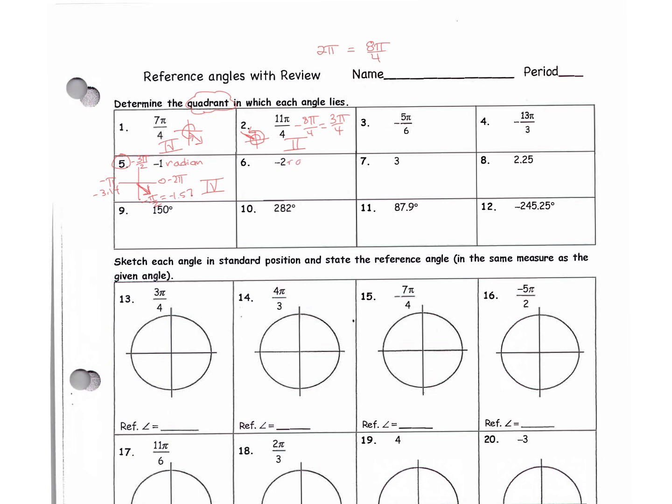What about negative 2 radians? Well, if I use my coordinate axes I already did, I knew this is 0, this is negative, so I'm going clockwise. So this is negative pi over 2, or negative 1.57. This is negative pi, or negative 3.14. And I can stop because I know negative 2 would be in between negative 1.57 and negative 3.14. So I realize that it is in the third quadrant.